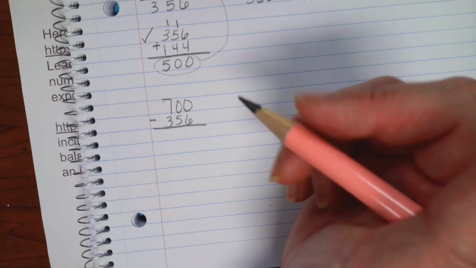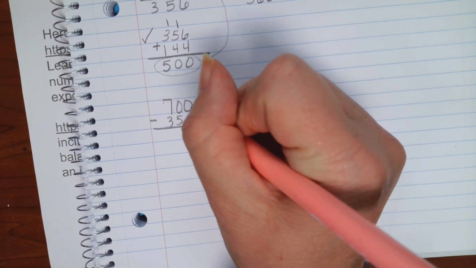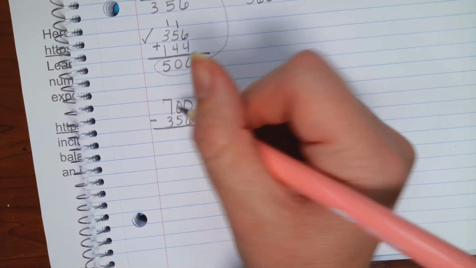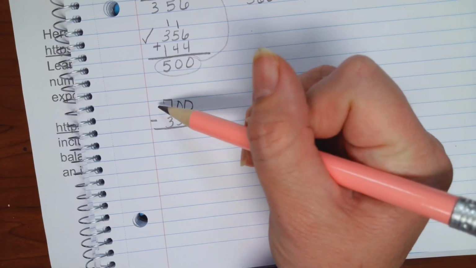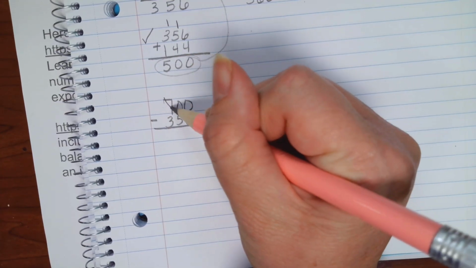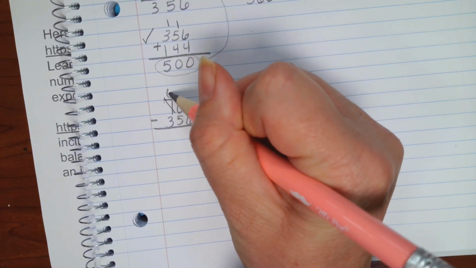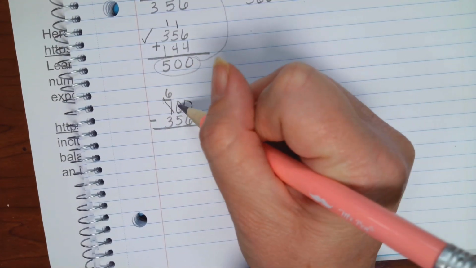Alright, this one I'm just going to go straight to what I call the old school method. I can't take 6 from 0, so I go over. I can't take 5 from 0, so I go over. I have to unbundle or regroup, so I borrow or regroup 100.